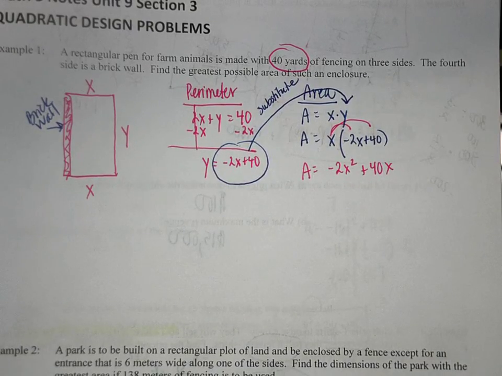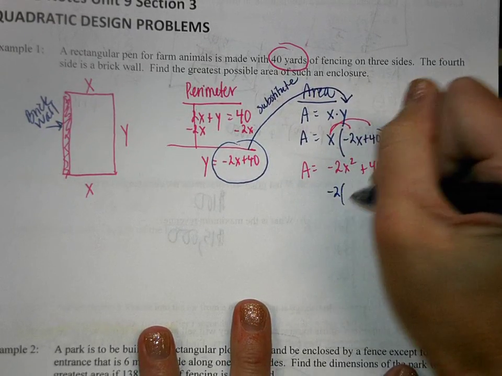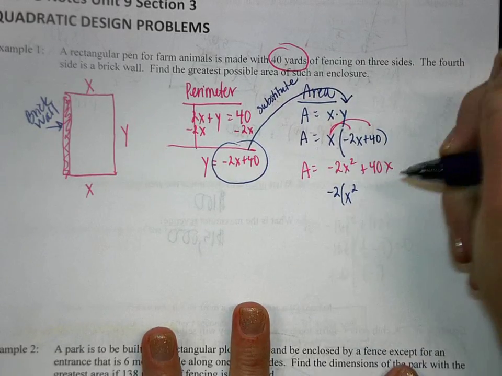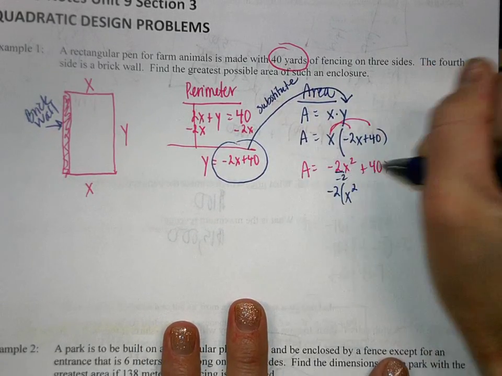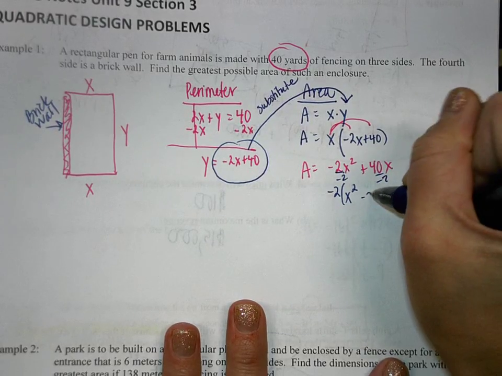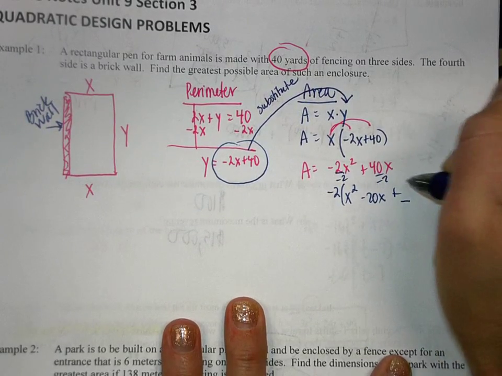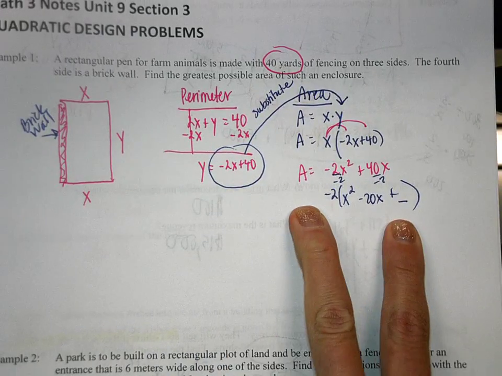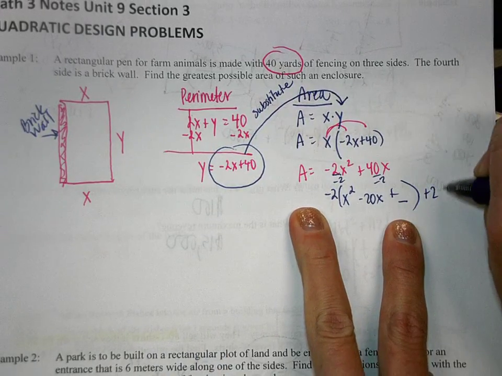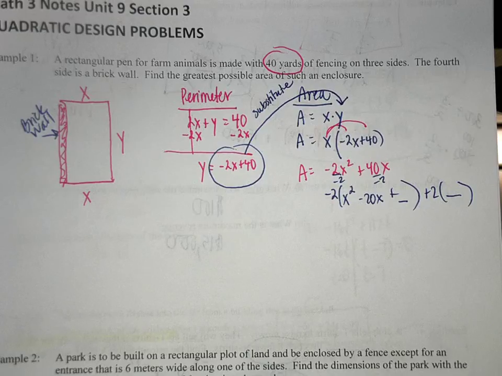Negative 2, and we'd be left with x squared divided by negative 2, good. We get minus 20x plus our blank, and because I have a negative 2 times the blank, we need a positive 2 times the blank. Next, to complete the square, what do we do?